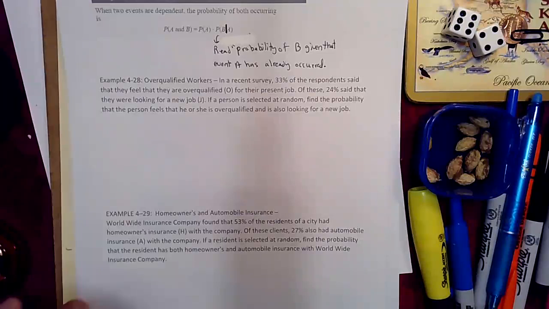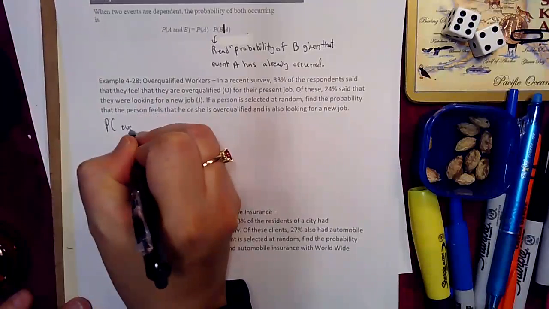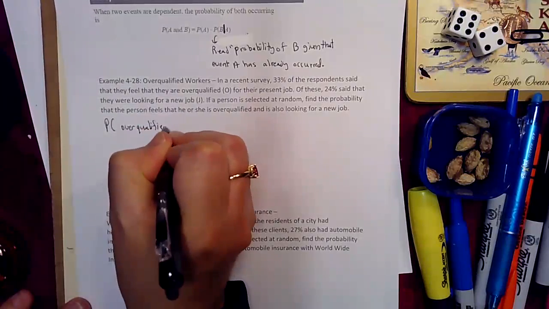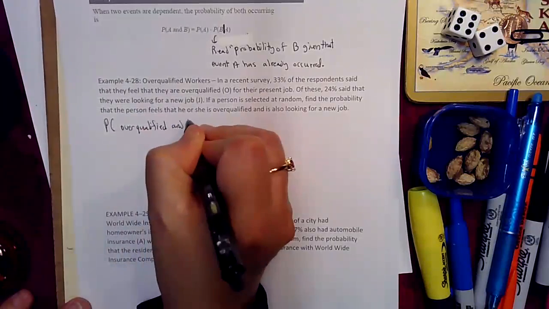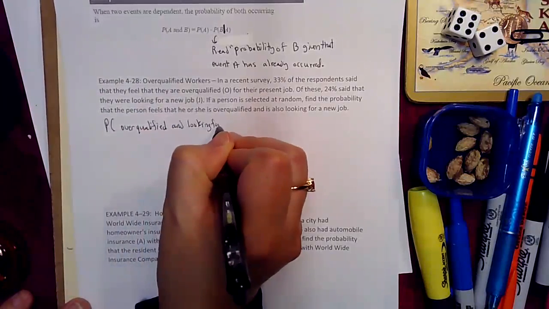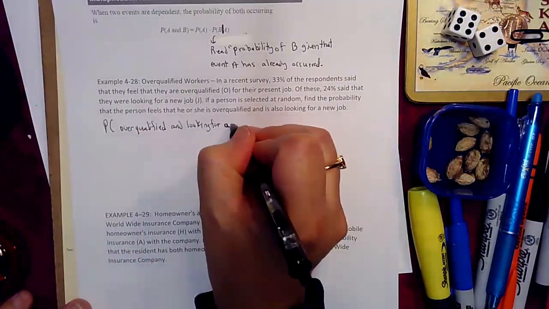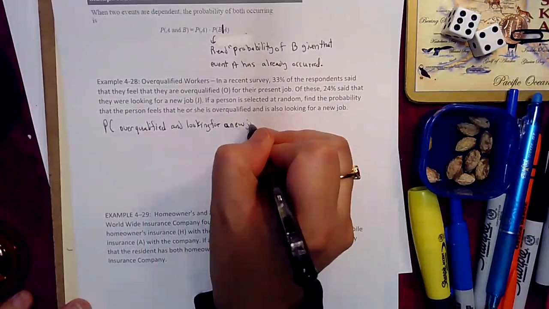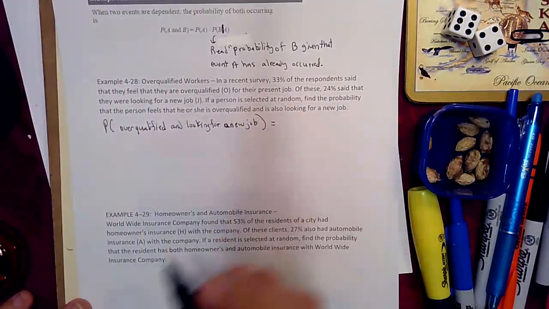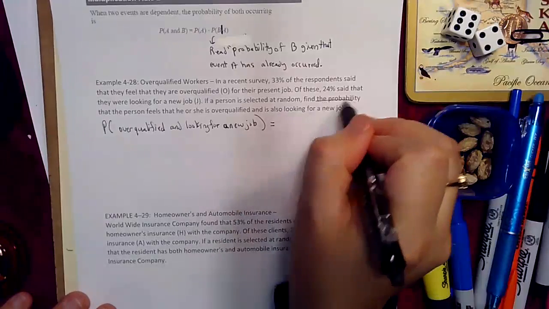So we would start with the probability of overqualified and looking for a new job. I get that from here.